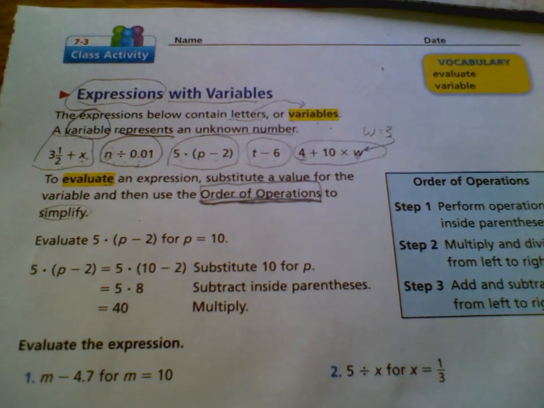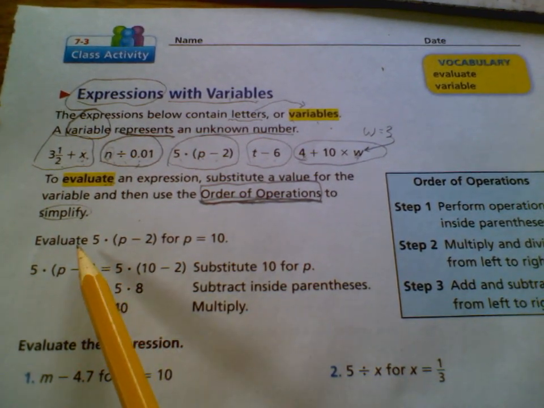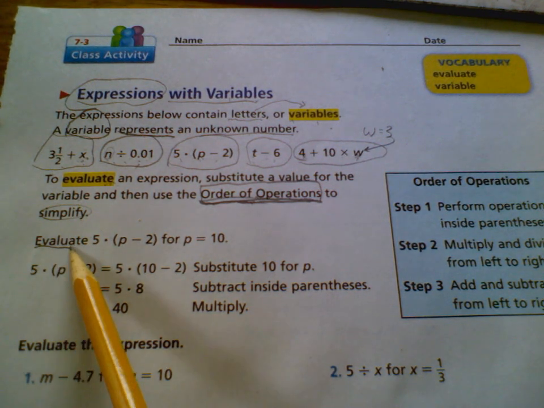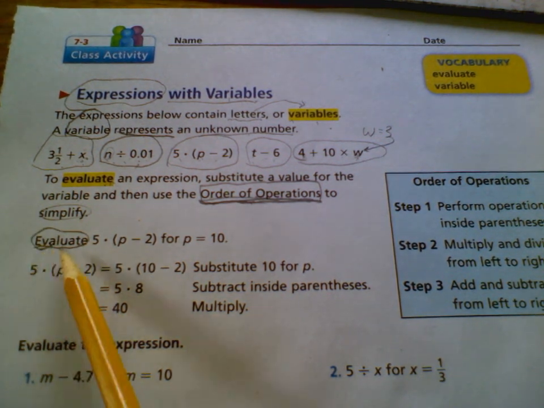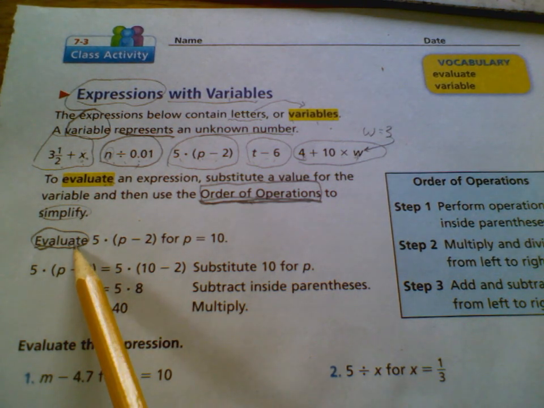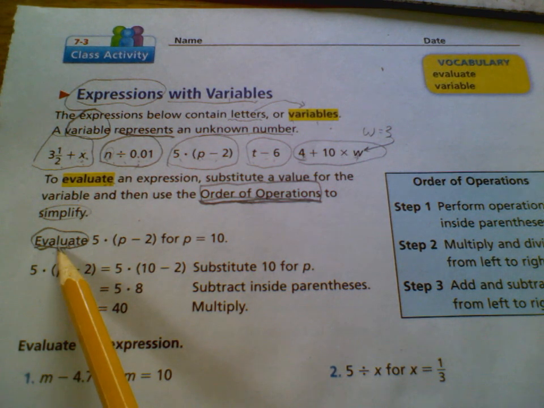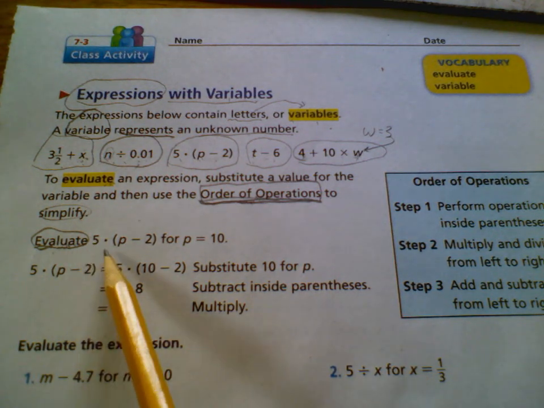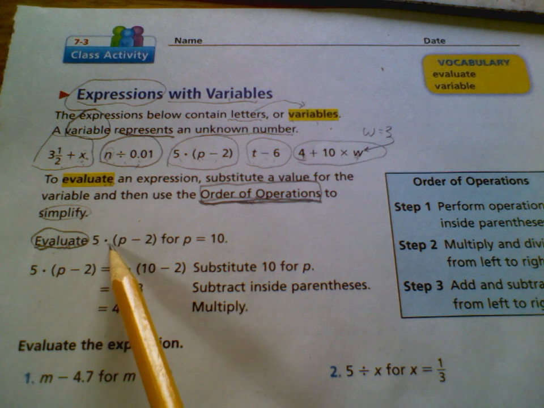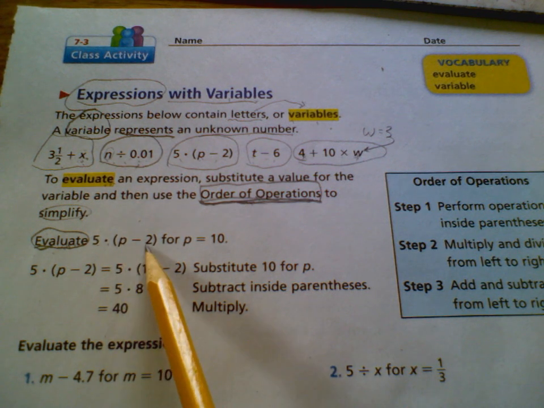All right, so take a look. Here's an example. So it says evaluate. Some of you guys are going to say, well, what does evaluate mean? I'm showing you. So when we get done with the lesson, you should understand what this word means. You're going to get it on tests in the future. Evaluate, you're going to say, what does that mean? I'm going to say, well, it's kind of like solving, but not, because there's no equals. All right, evaluate 5 times what's inside the parentheses, p minus 2.